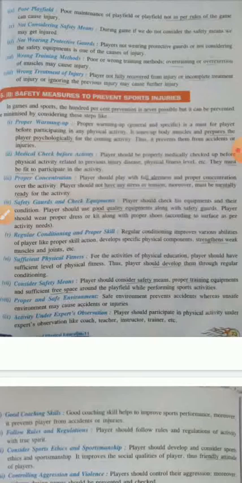Proper and safe environment. The athletes should play in a proper and safe environment to reduce injury. Where he is playing, it should be proper and safe. Activity under expert observation. The players should do any physical activity under expert observation, like a teacher, coach, etc. Whatever activity you are doing, do it under the observation of a coach, teacher, instructor, etc.